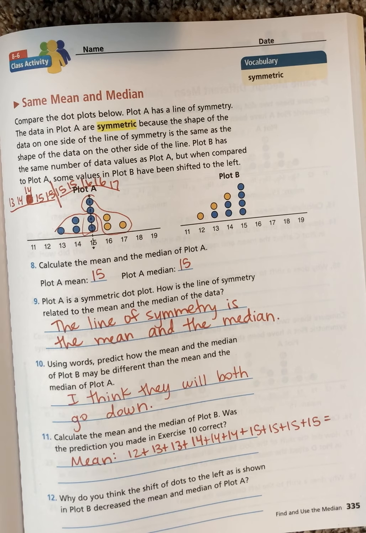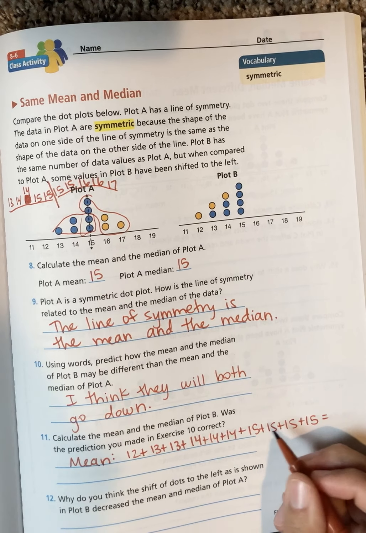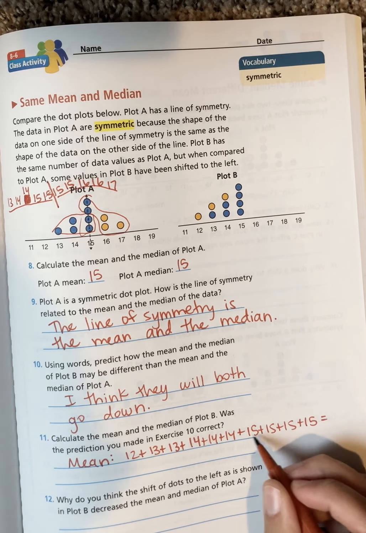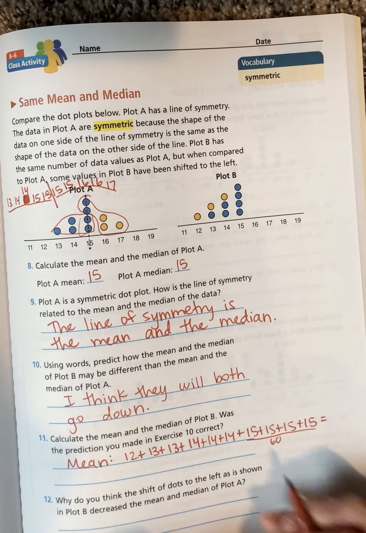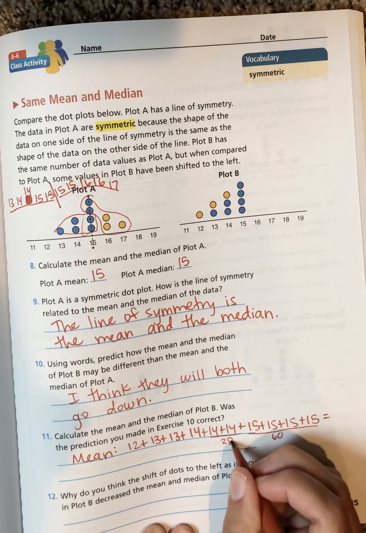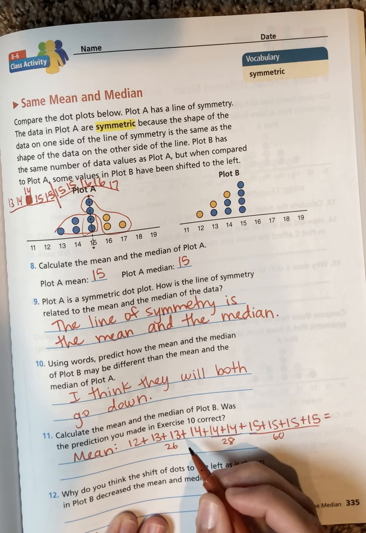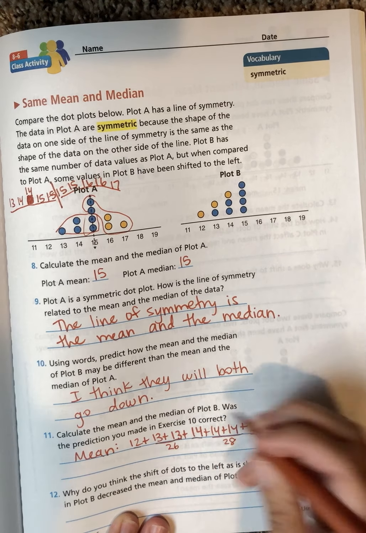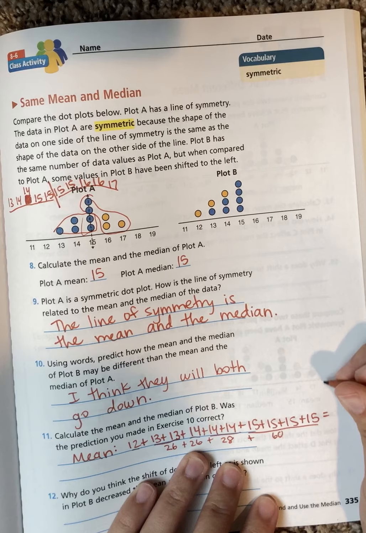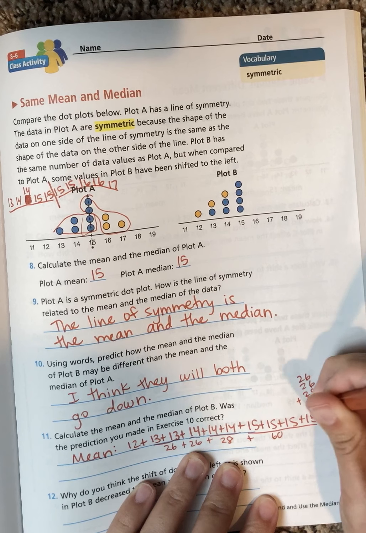Okay, so to find the mean, let's see, 15 and 15 is 30. Another 15 and 15 is 30. Put those together and I get 60. I'm just doing some math in my head here. 14 and 14 is 28. I know that 13 and 13 is 26. And I know 12 and 14 is another 26. So this is getting a little bit easier. Now I can just add 26 and 26 and 28 and 60 and see what that equals.